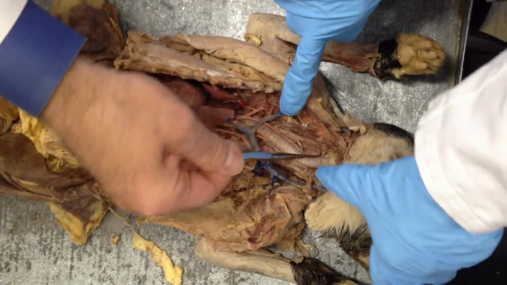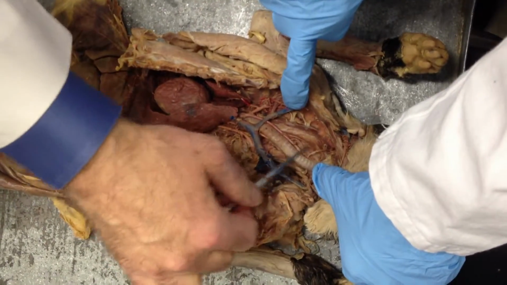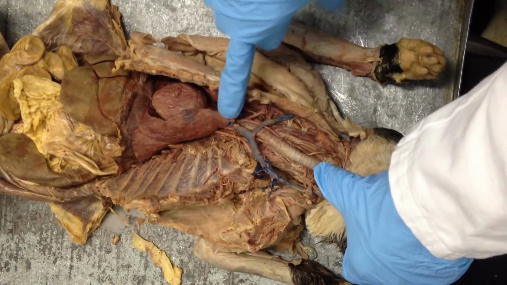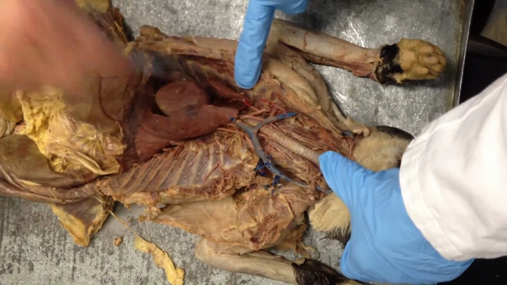There it is right there, right? This is the esophagus, this large structure right here. Okay, esophagus. Next we have the thorax, the pleural membrane.